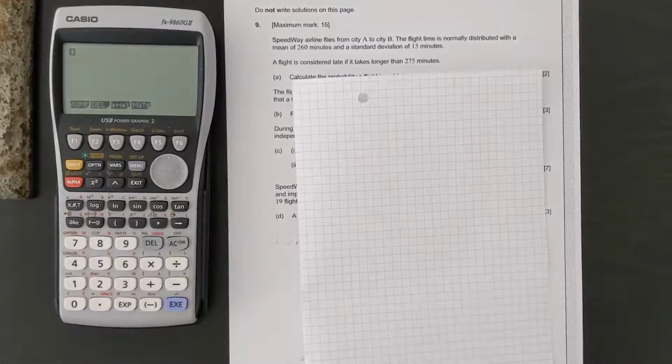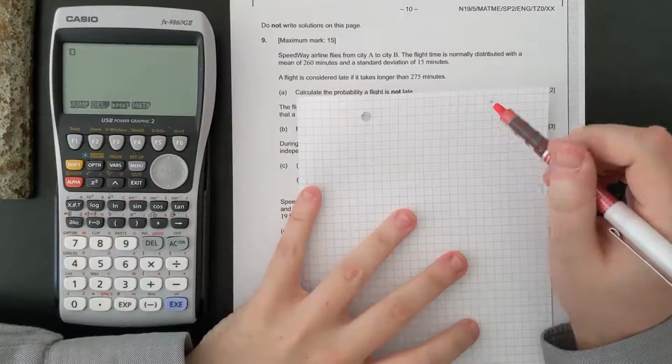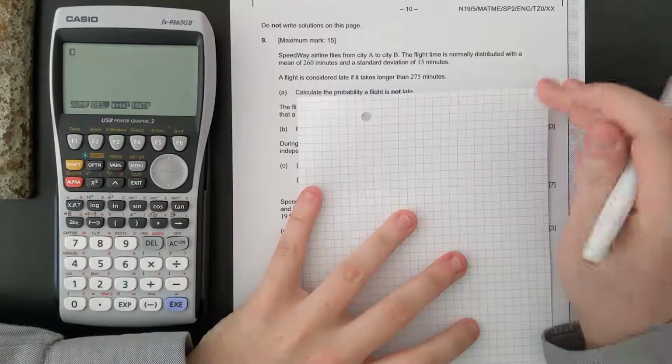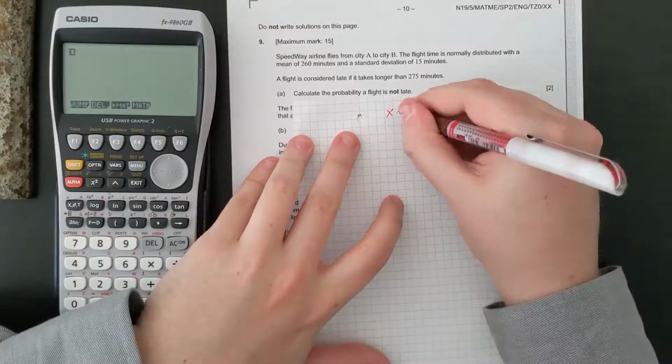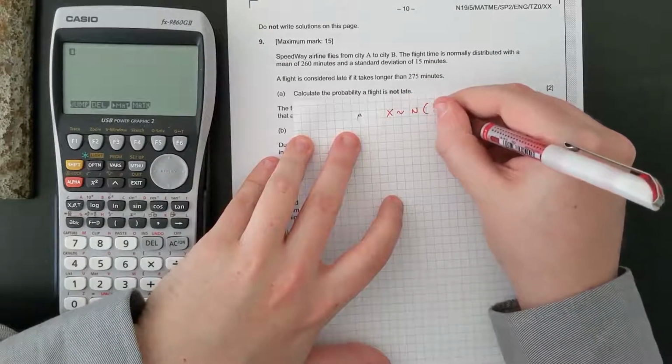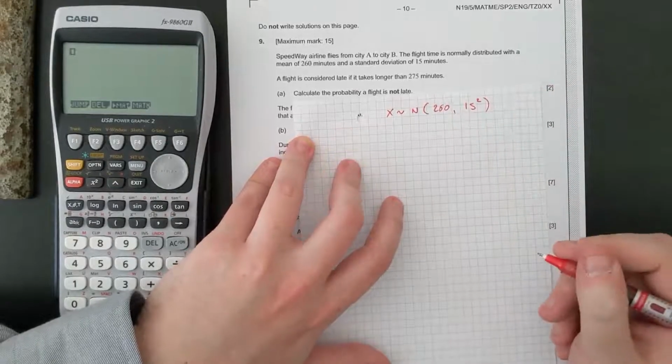And so to question 9. Speedway airline flies from city A to city B. The flight time is normally distributed with a mean of 260 minutes and a standard deviation of 15 minutes. Before I do anything else, I'm going to write that down. X is distributed normally, mean 260, standard deviation 15, so variance is 15 squared.